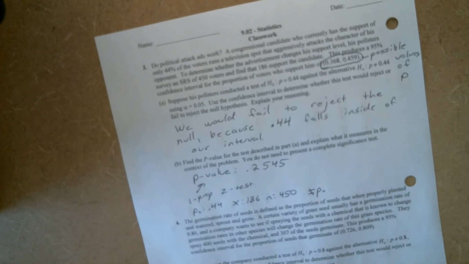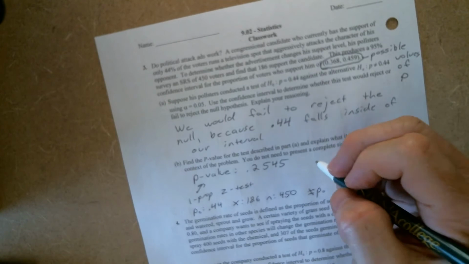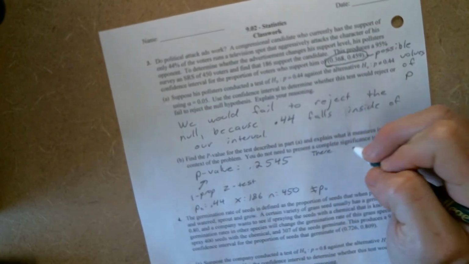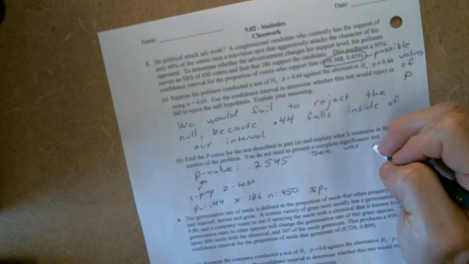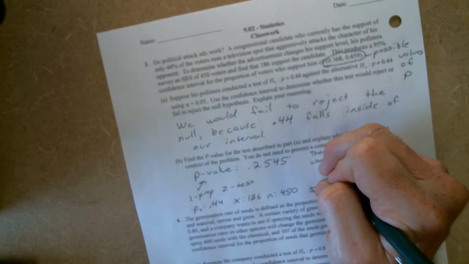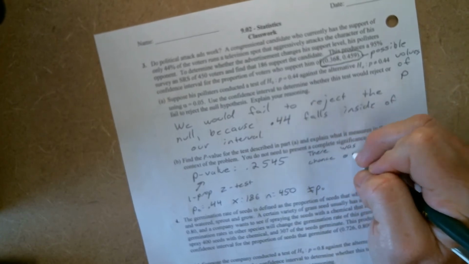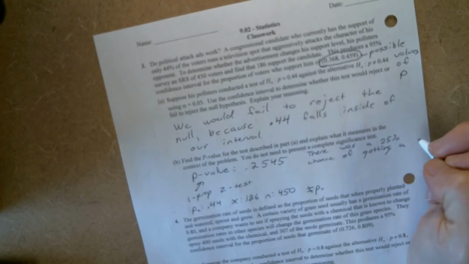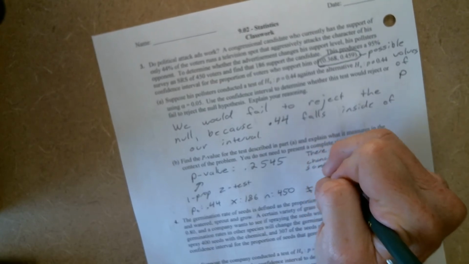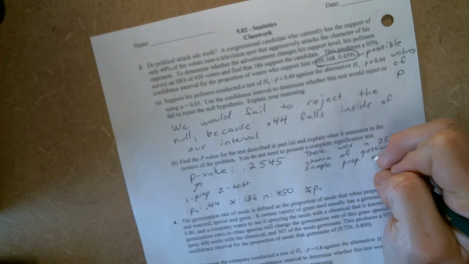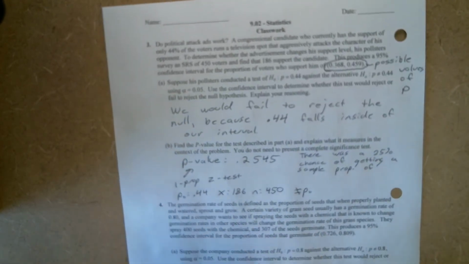Basically, it says there was a 25% chance of getting a sample proportion of, now let's see.